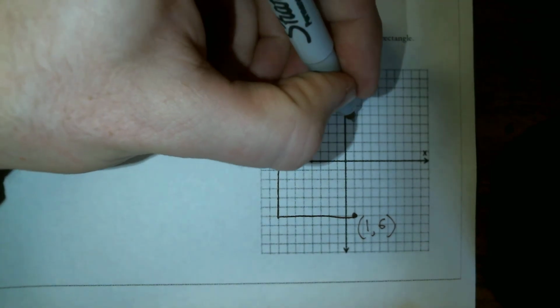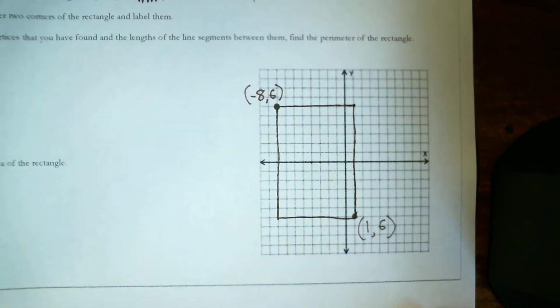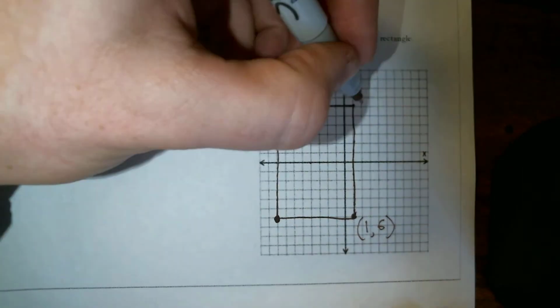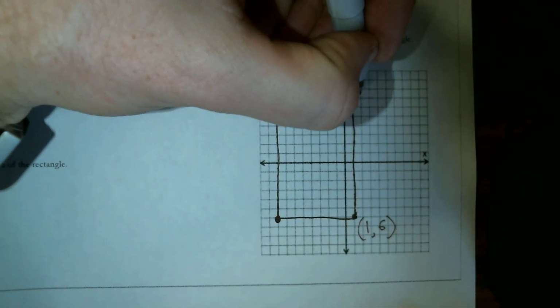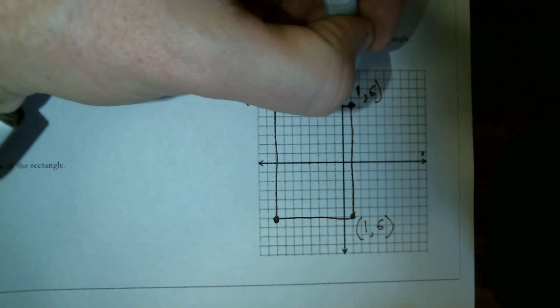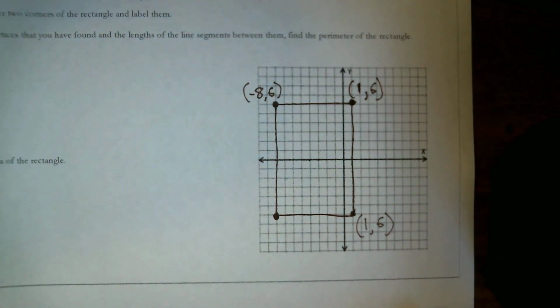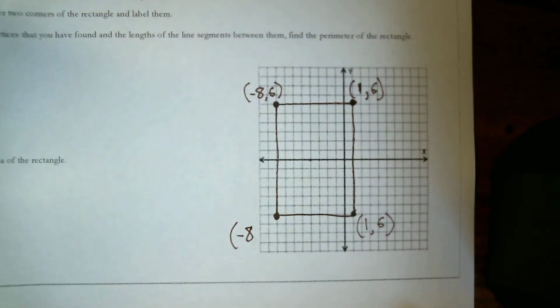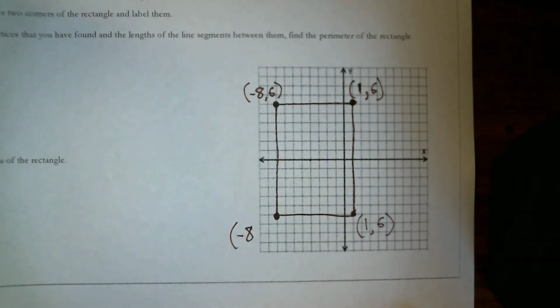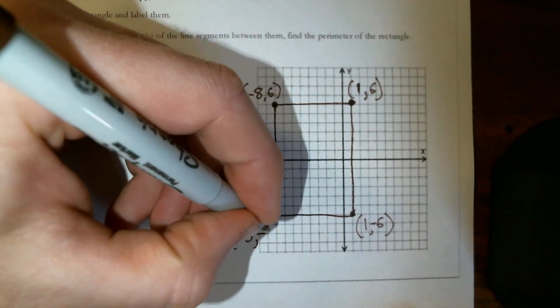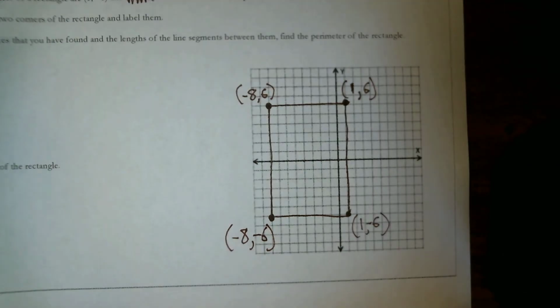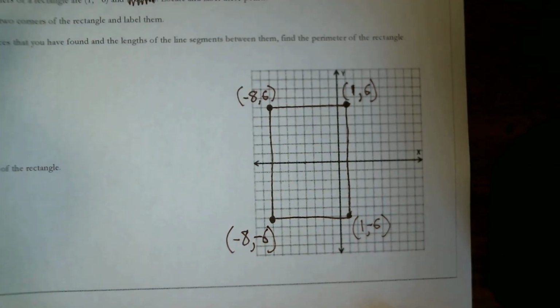And I can stop as I get down here. So I've got it completed. There are my 2 new points. It looks like the top right point is over to the right 1 and up 6. So its coordinate is 1, +6. And down here, it looks like it's left 8 or -8. And then it goes down, -6. So there's my new points. So that's number 2. It asked me to label my other corners. So let's go ahead and go through here.